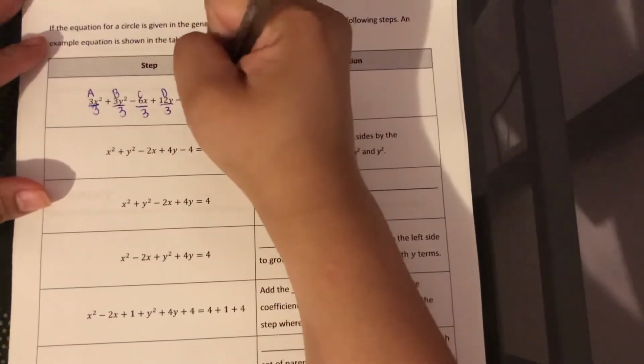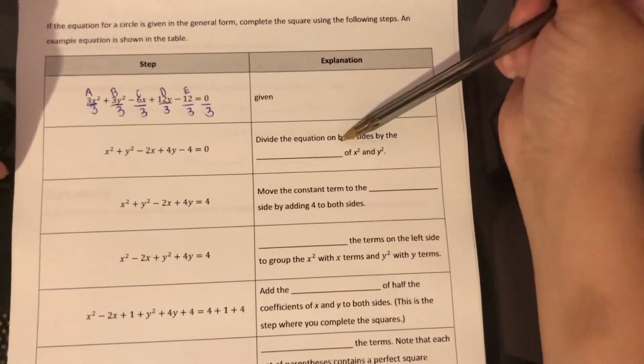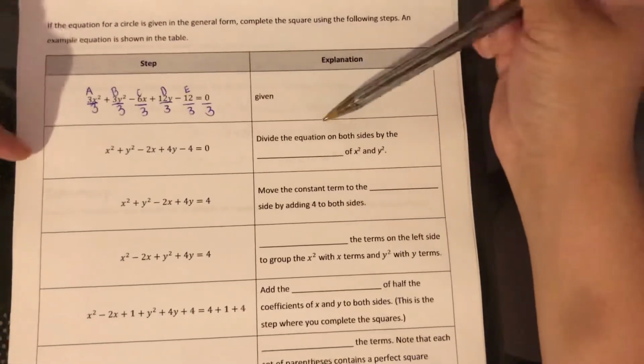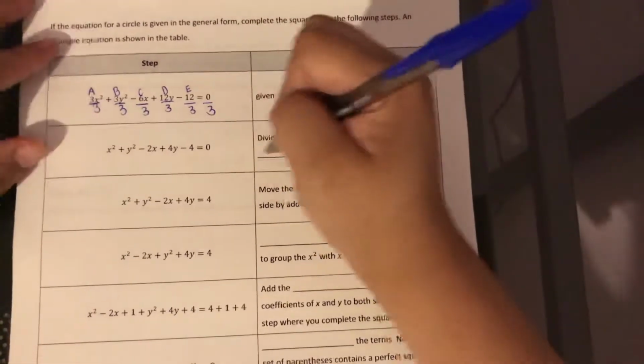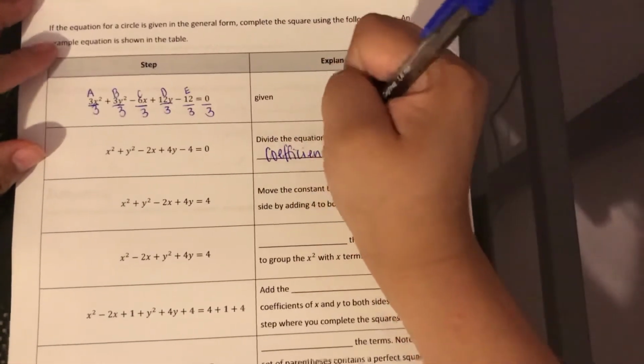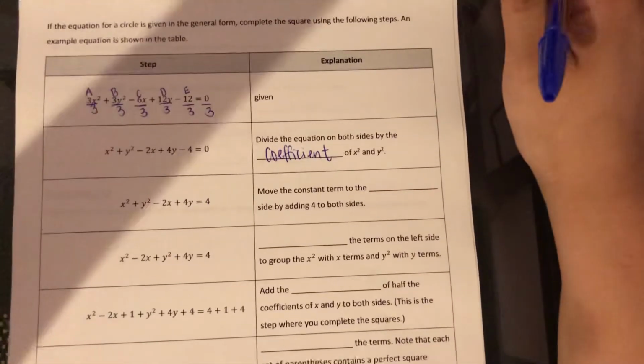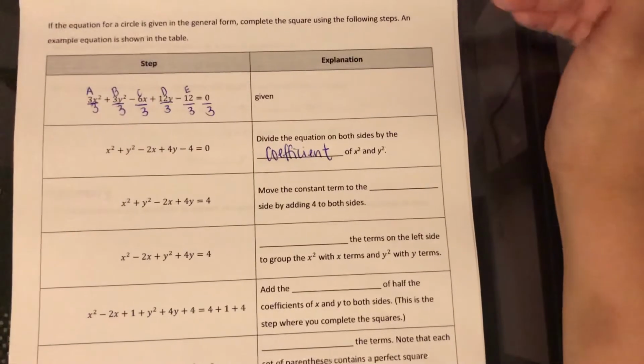So you start with what's given, and then we divide all the way across. So I'm showing that division on that step. So this is what it says that I just did. Divide the equation on both sides by the coefficient of x squared and y squared. So again, they're the same, and you should know in this case that it is the number 3.